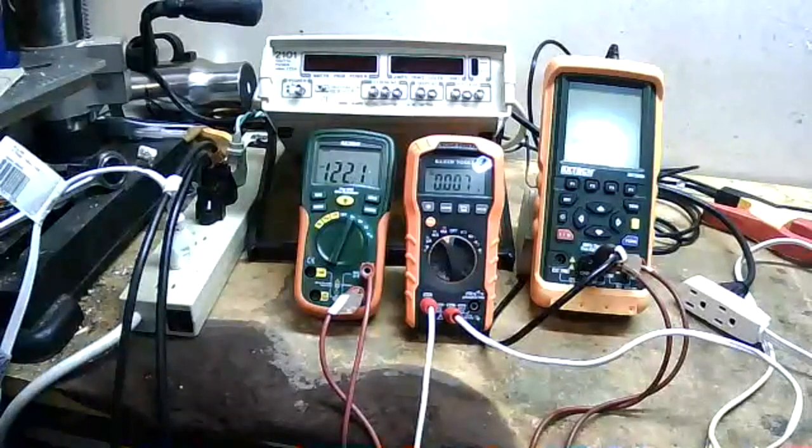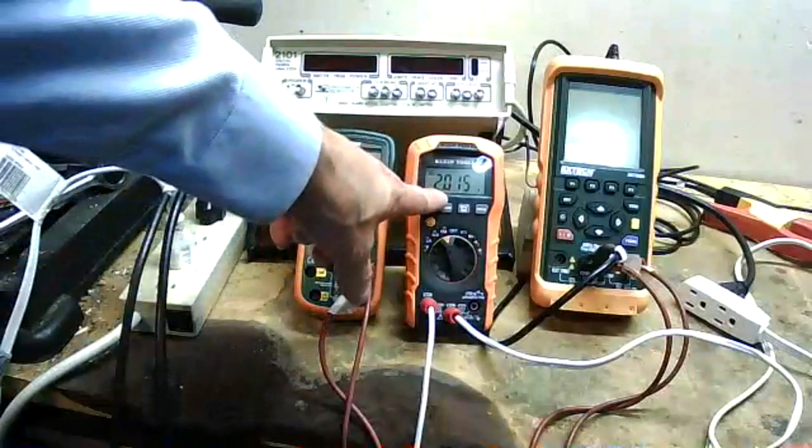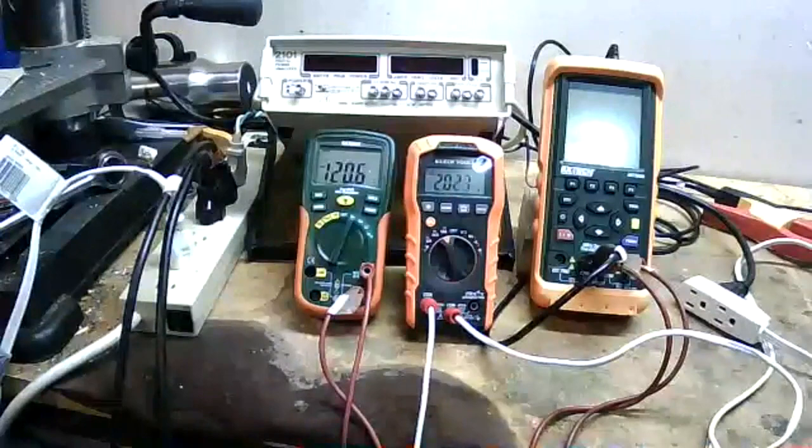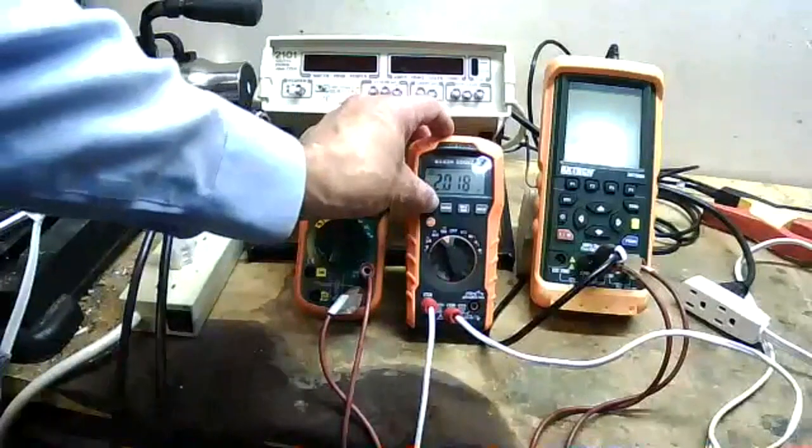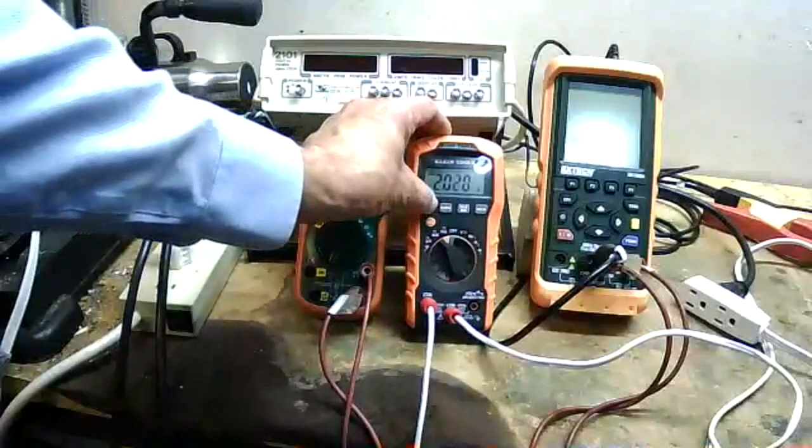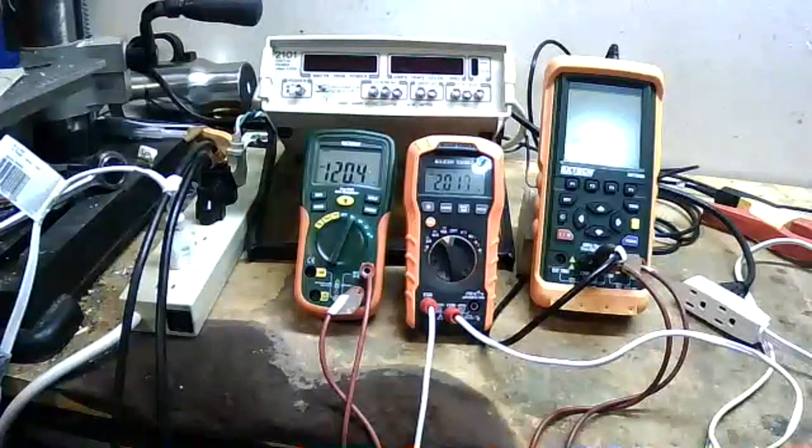Now I'll turn the drill press on. You may be able to hear it. I don't know if you can hear it or not, but it is running. And we know it's running because we have current flowing. And the current we're seeing is, rounding it off, about 2.02 amps and 120 volts.